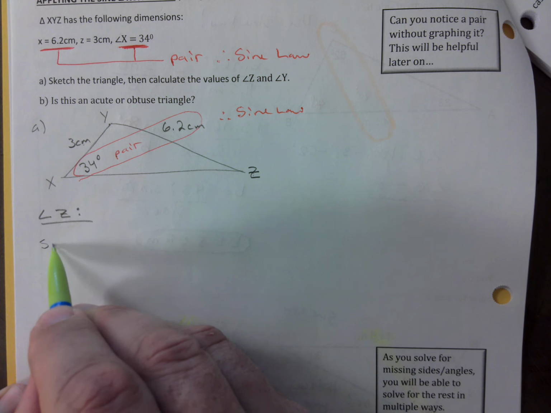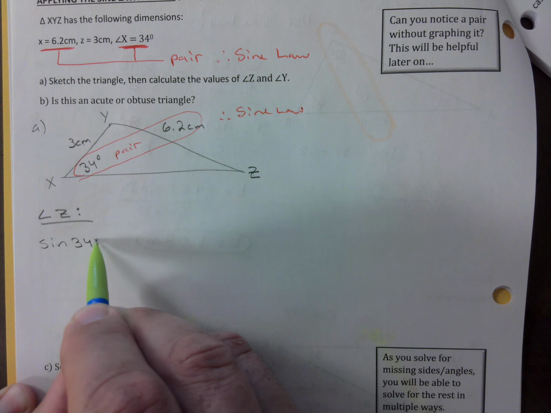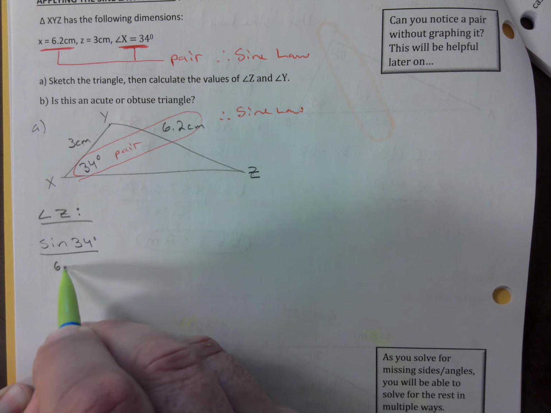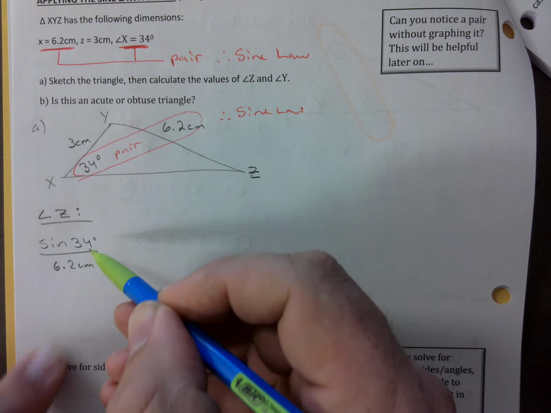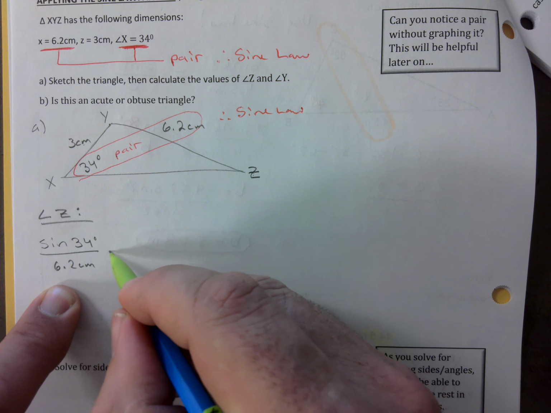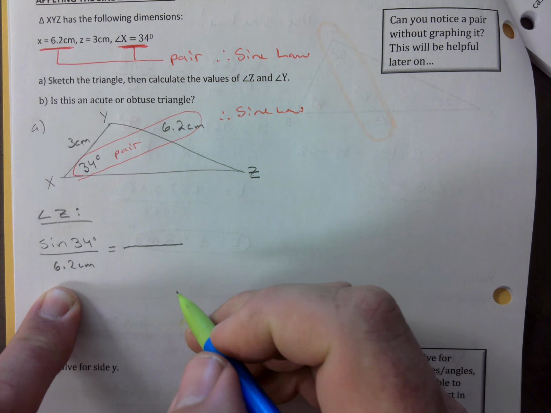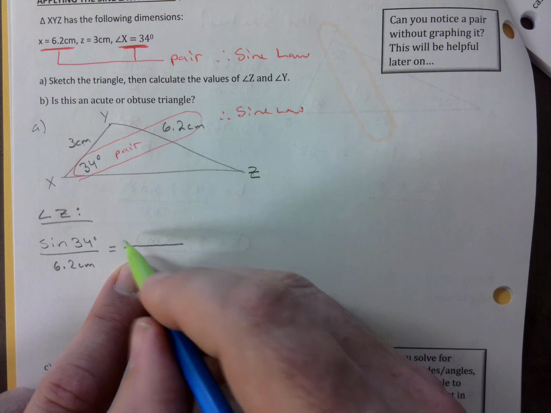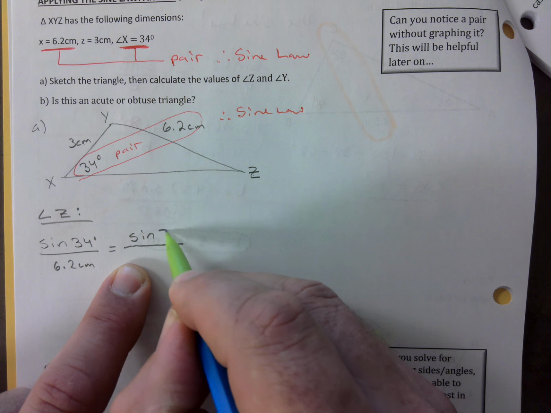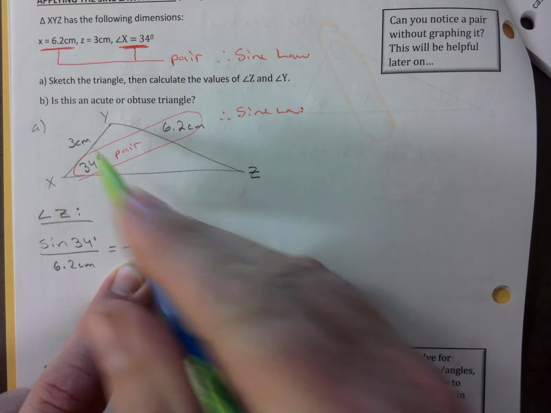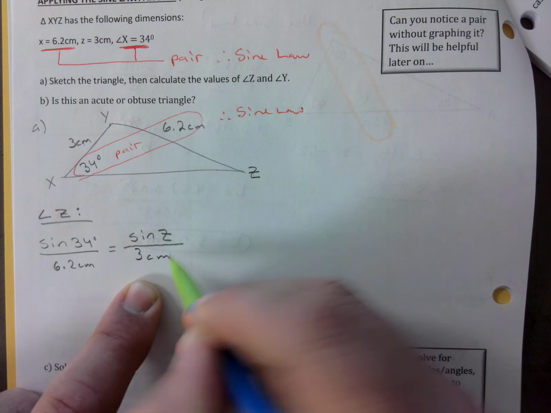Start with your pair, just like before. So sine of 34 over 6.2. And on the other side, you're going to go sine of Z over 3 centimeters.